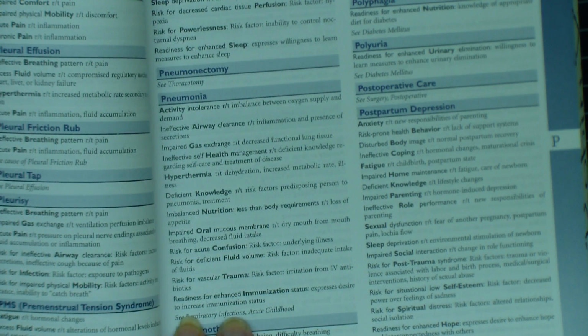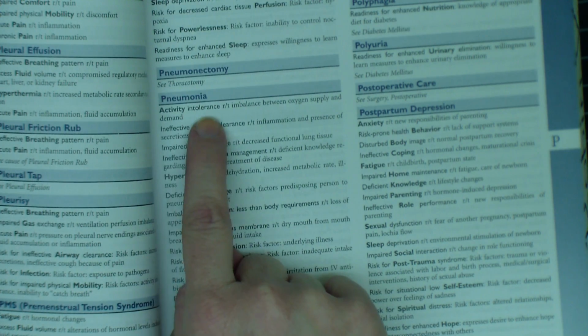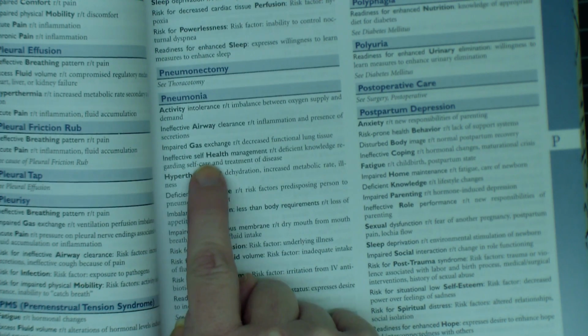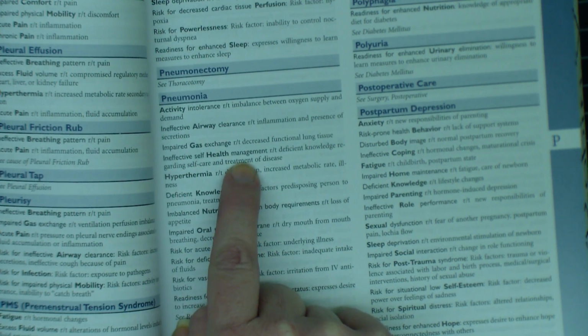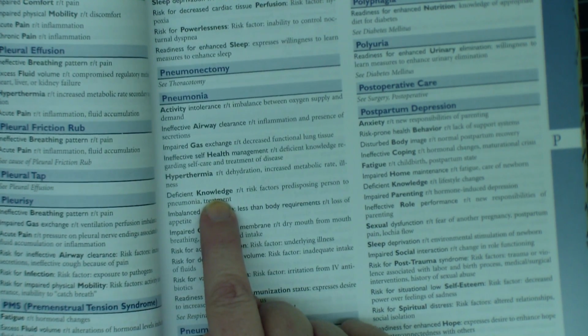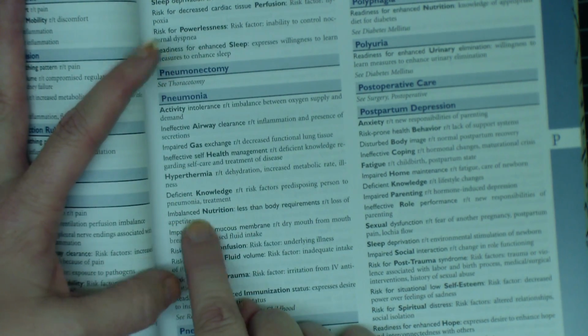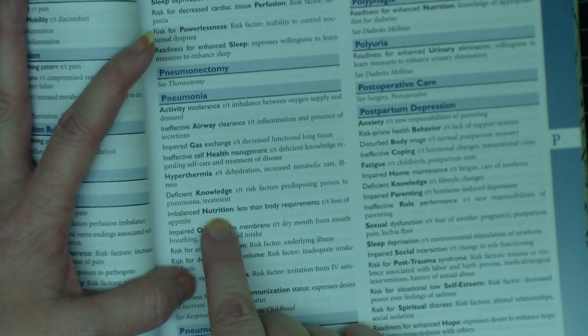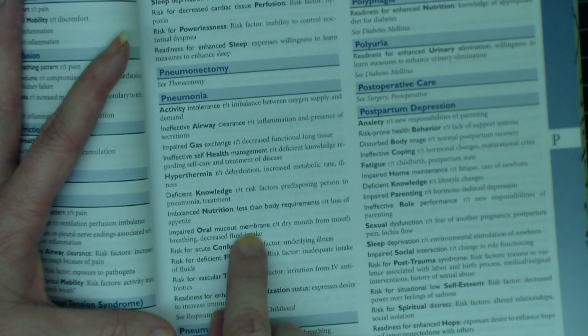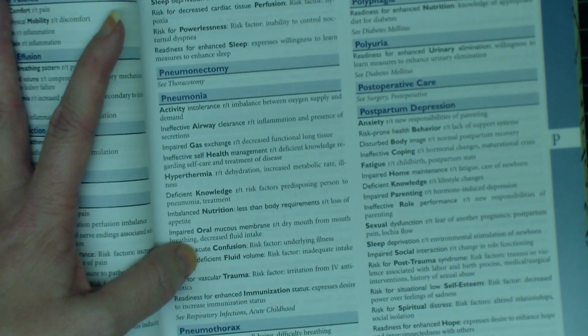and then it has all the nursing ones that you can use for it. So, activity intolerance, ineffective airway clearance, impaired gas exchange, ineffective self-health management. They're not going to be able to take care of themselves as well. Hyperthermia, deficient knowledge. They may not know to change positions. They may not know treatments of pneumonia. Imbalanced nutrition. They're not going to want to eat. They're not feeling good. So that's something you've got to think about as well. Impaired oral mucous membrane. They're going to be dry-mouthed, and they're probably mouth breathers, trying to breathe.